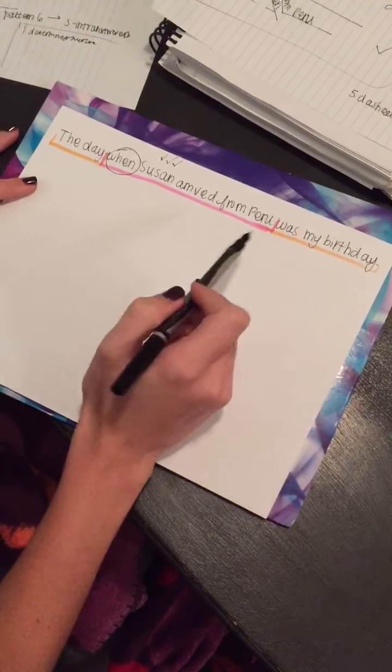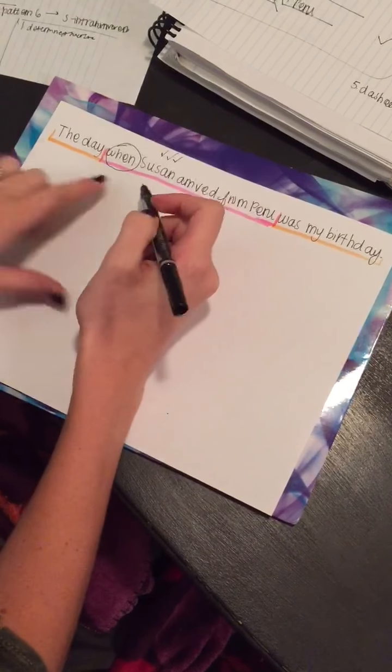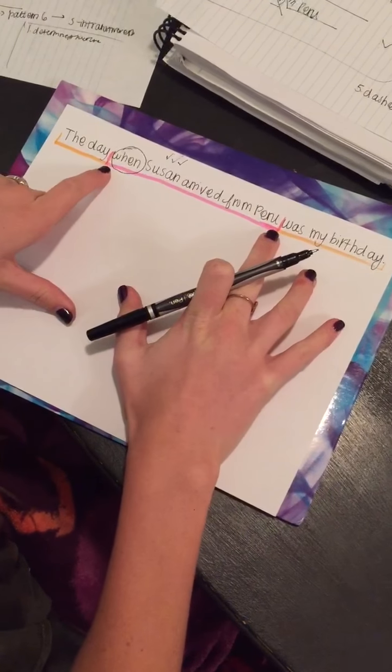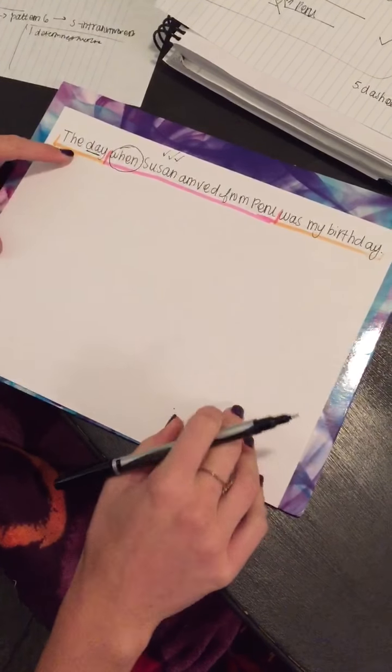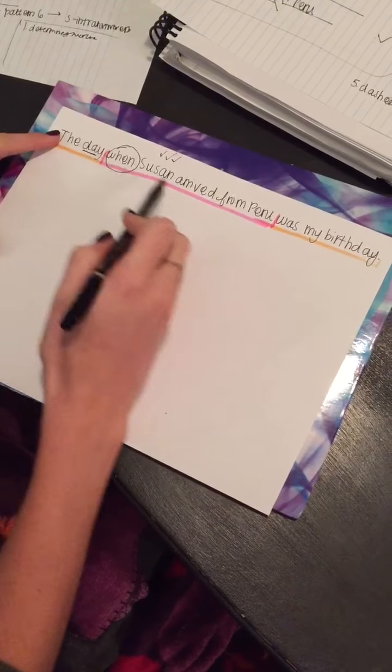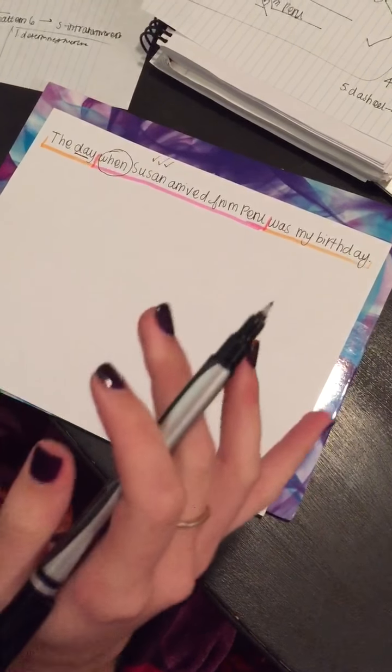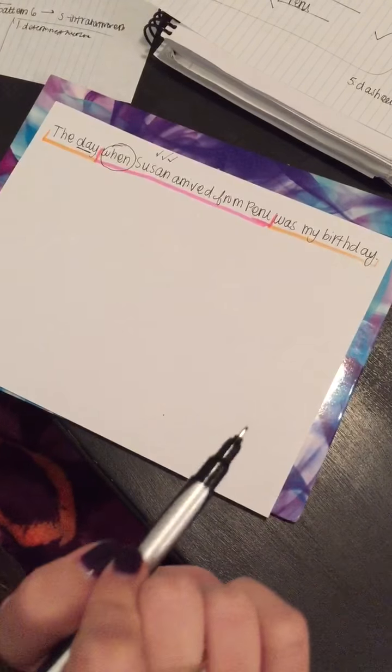And we know that it's not an appositive because for an appositive you could substitute this clause, when Susan arrived from Peru, in place of the noun. And we know that we can't say when Susan arrived from Peru was my birthday. Therefore, we know it's a relative clause and not an appositive.